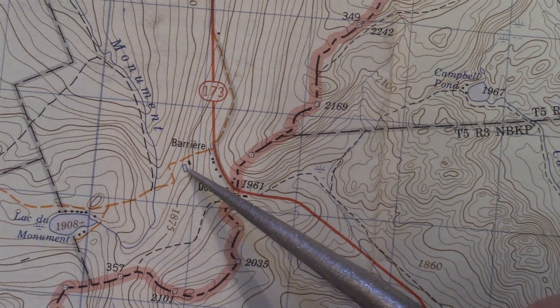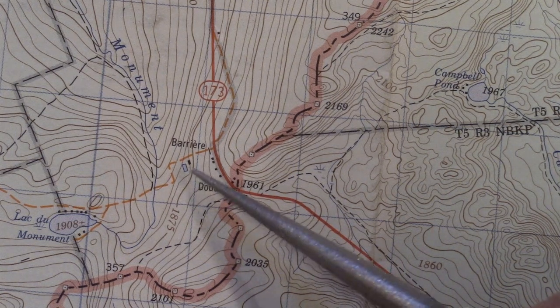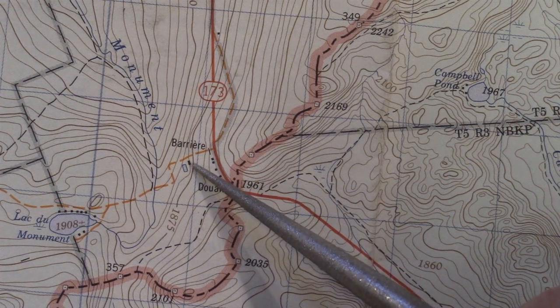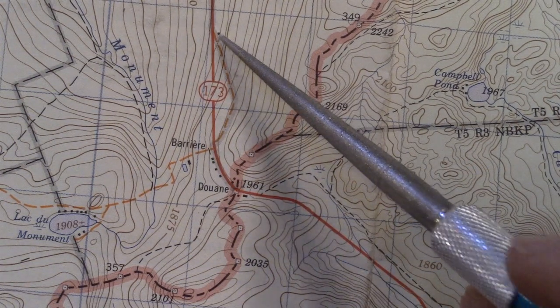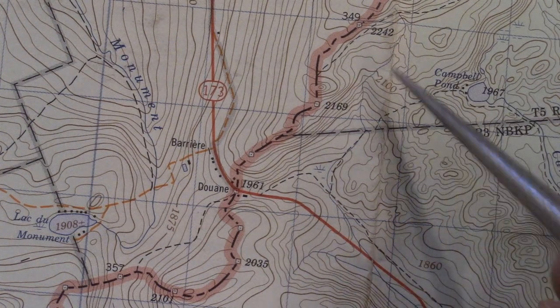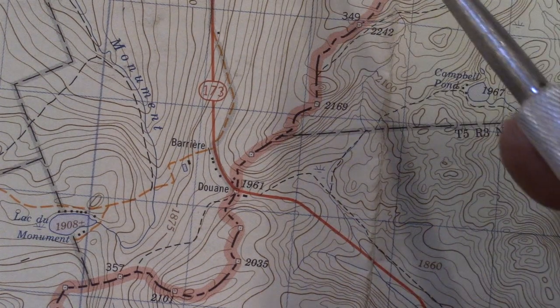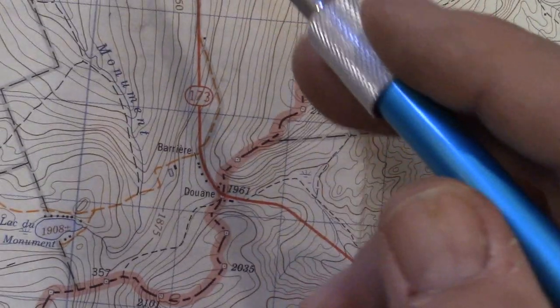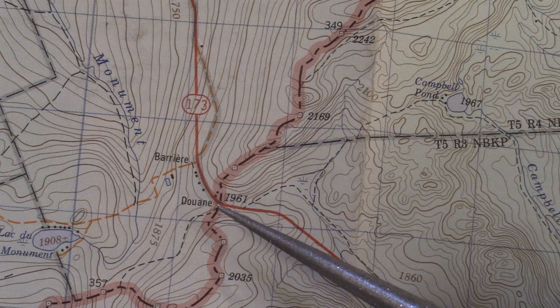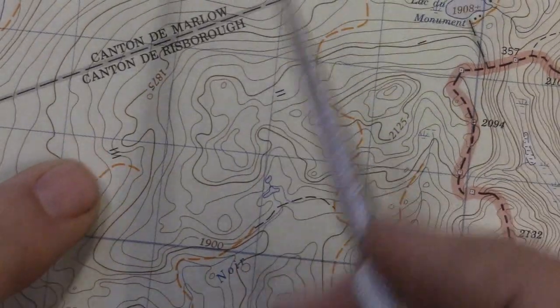Here we've got something square and blue, so that must be an artificial basin beside a big house. Small house, big house. Let's see if we have other symbols. That's one I haven't seen in a long time.